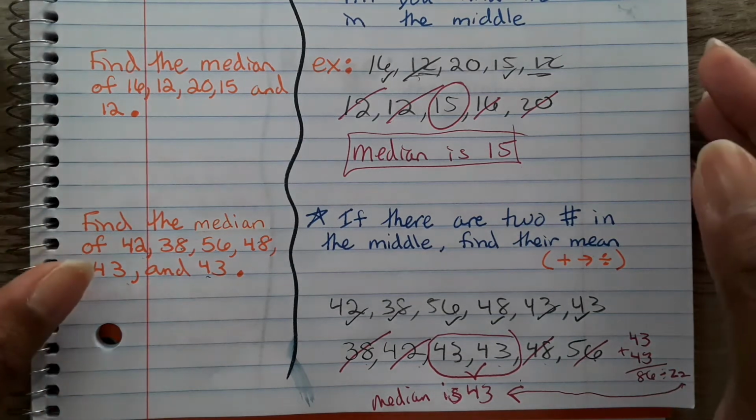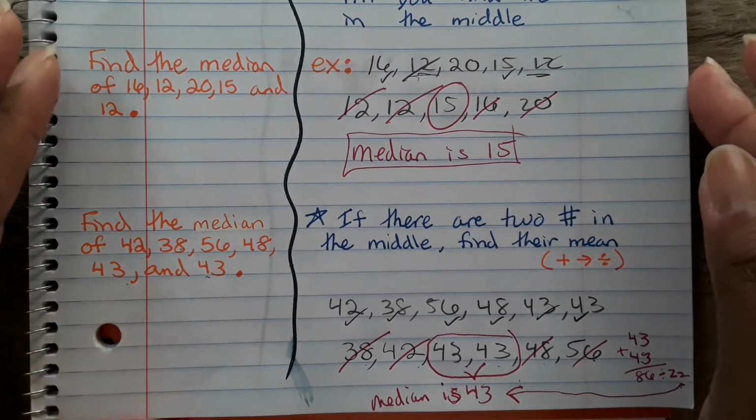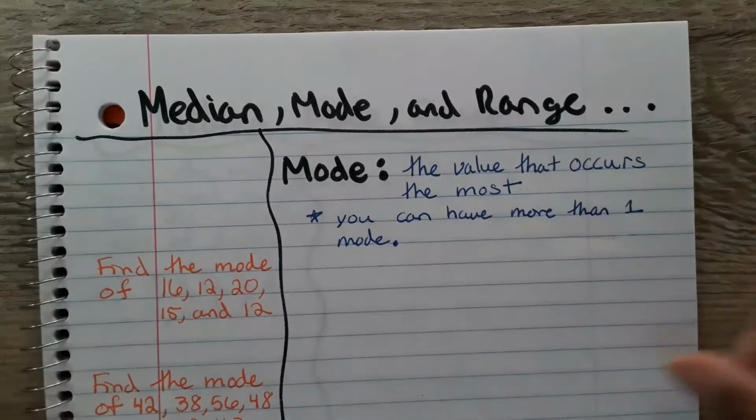So hopefully the next one will be a little more challenging. All right, turning the page and continuing this good work we're doing.